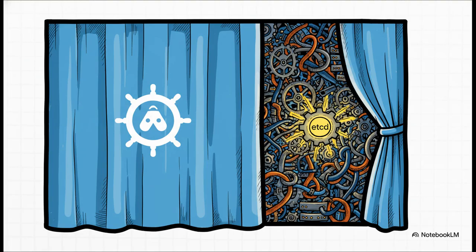This gets to the very heart of the promise of Kubernetes, right? To hide all the messy complexity. You're not supposed to have to think about the database. You're not supposed to worry about how state is stored. And for a long, long time, you don't. etcd is just there, in the background, quietly holding the whole show together. Until, all of a sudden, it's the only thing you can think about.